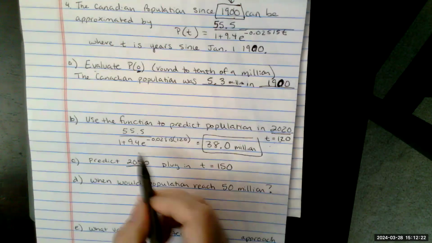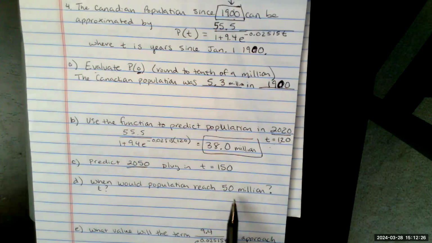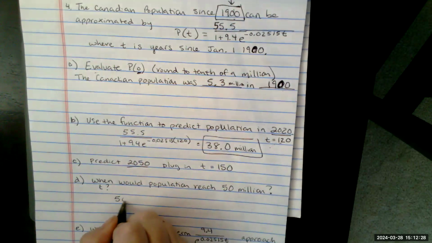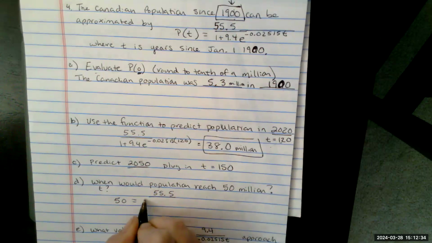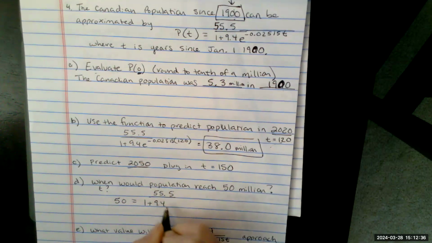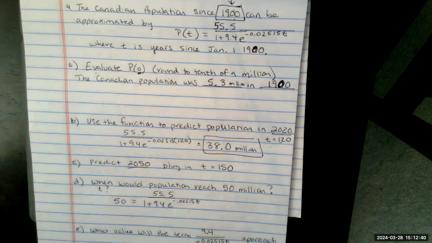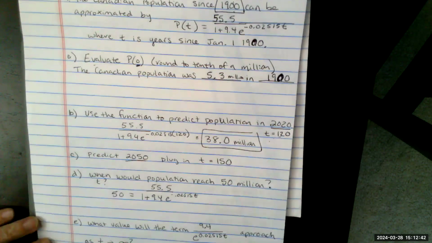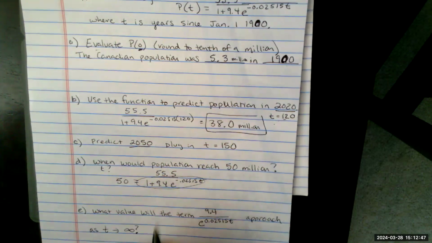But then, so that means we're trying to find t, when would the population reach 50 million? Just means you set it equal to 50 and solve. This one is a little trickier to solve. So when you have a big fraction like this, the easiest way to start is multiply this fraction to the other side.